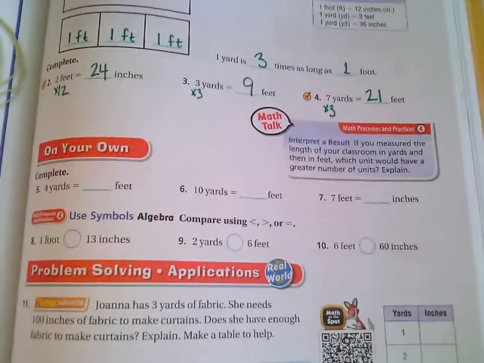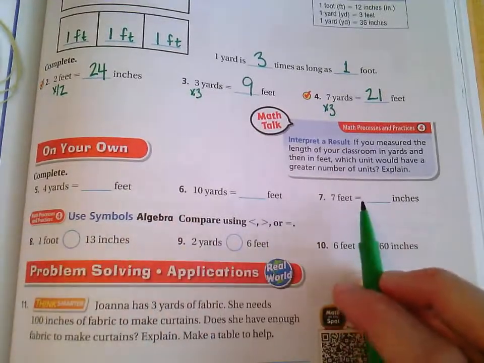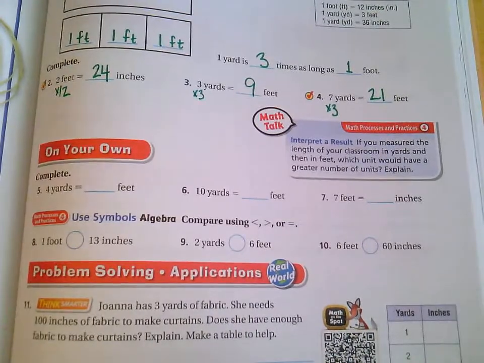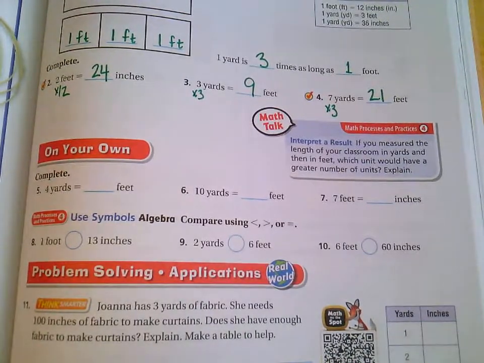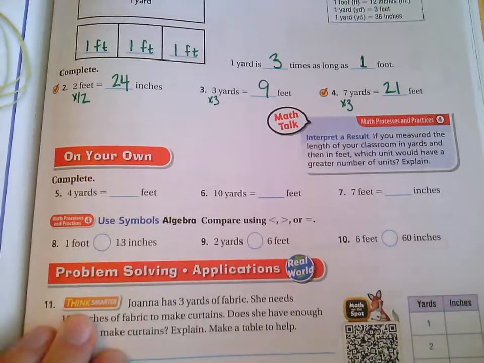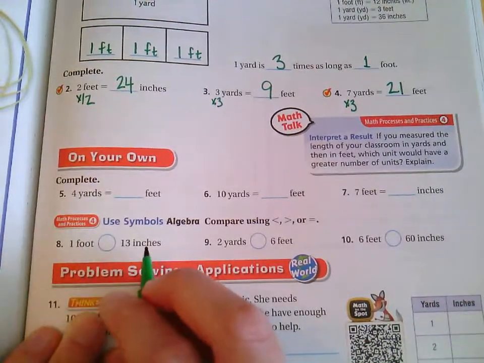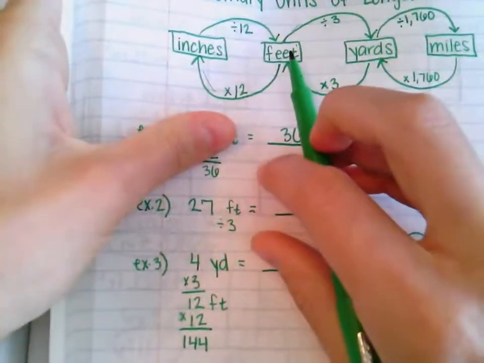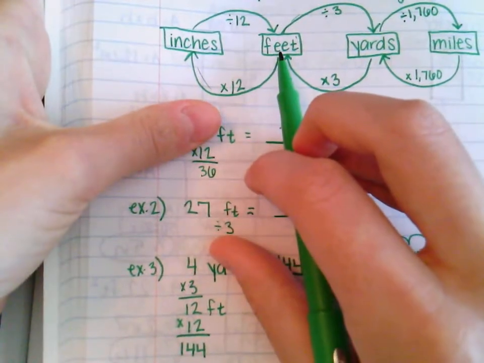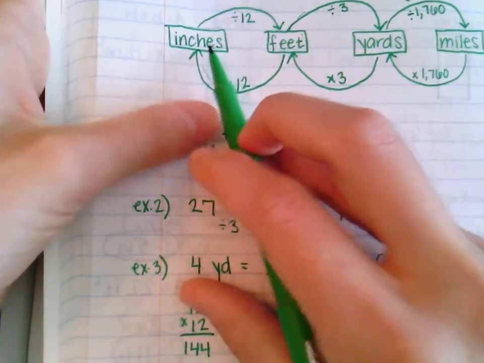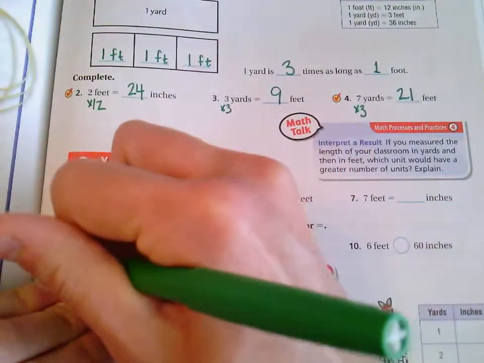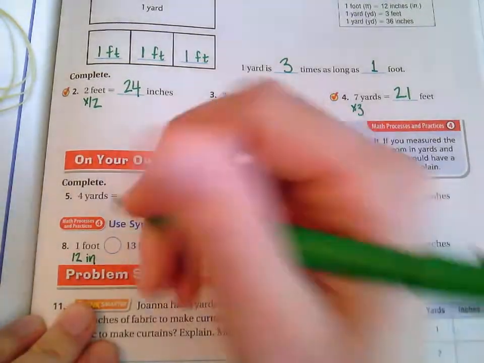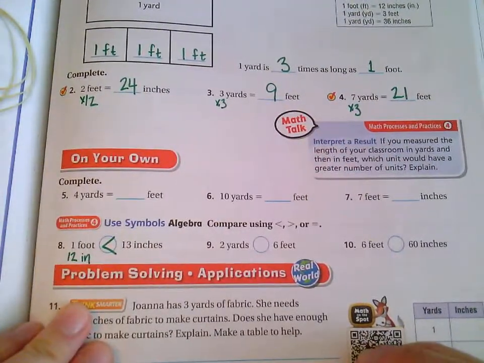Now I am going to jump down a little bit. You can do these for practice if you want, but let's go to these right here with the comparison. And when you're comparing, it's always easier to go to the smaller amount because you can multiply. So if I'm going from foot and inches, I know that foot is going to be my bigger of the measurements. Inches is going to be smaller. So let's do 1 foot is going to be 12 inches. So now I can see, well, what's bigger, 12 inches or 13 inches? 13 inches is going to be bigger.